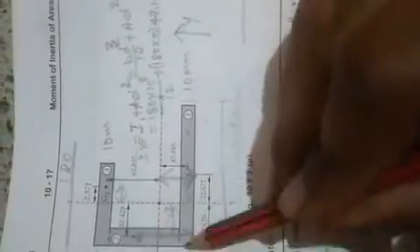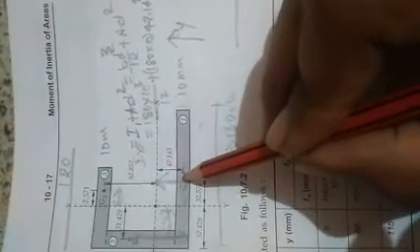See, I will show with some references. This is the centroidal axis. If this is an element, the centroid of this element will exist here, the centroid of this element will exist here. Like that, if the centroid of the element exists here, this perpendicular distance you have to take. If the centroid of the element exists here, this distance you have to take.